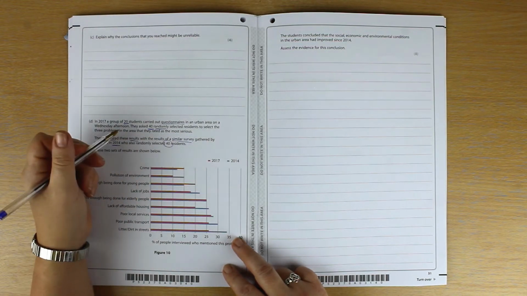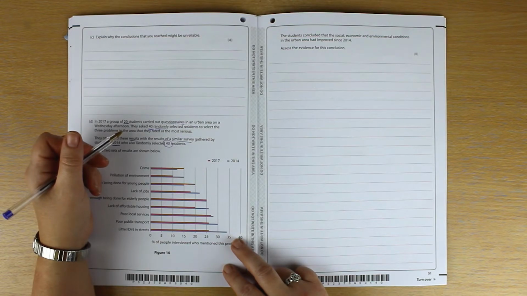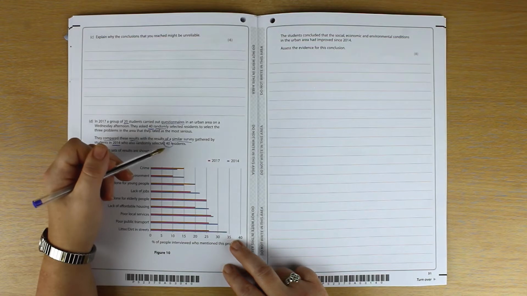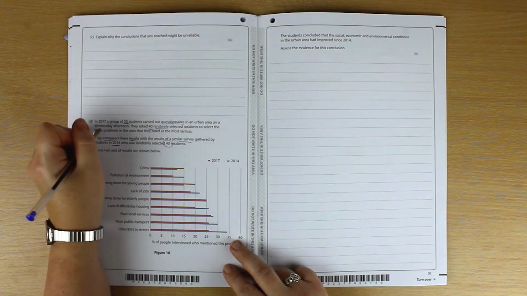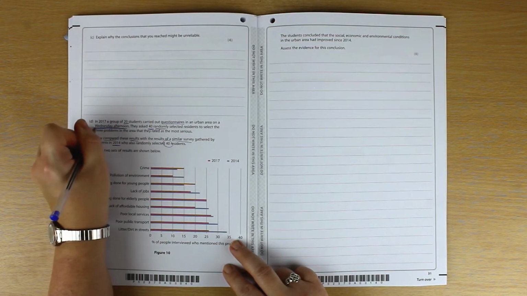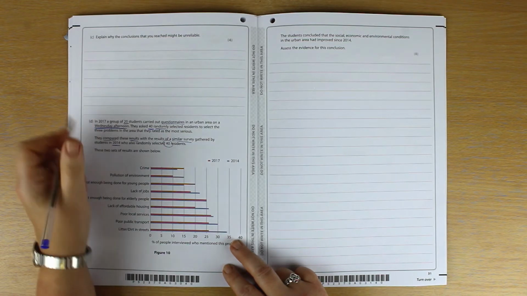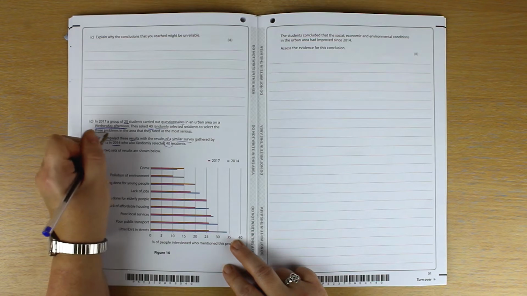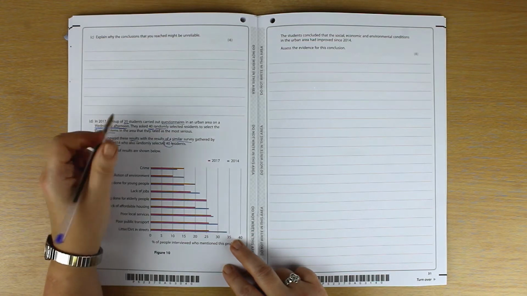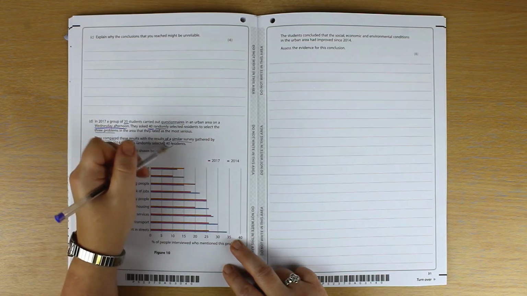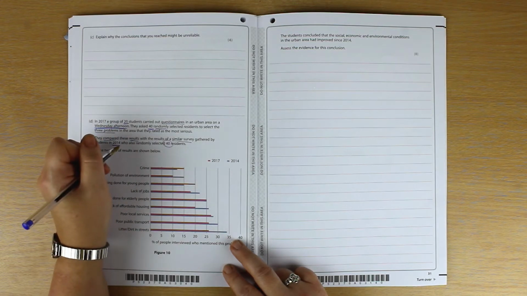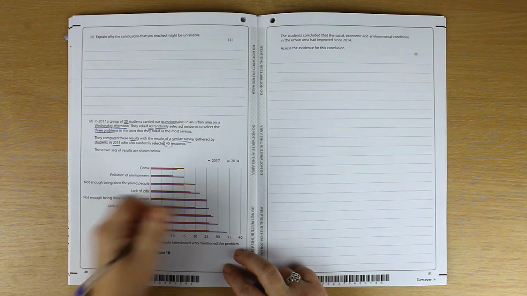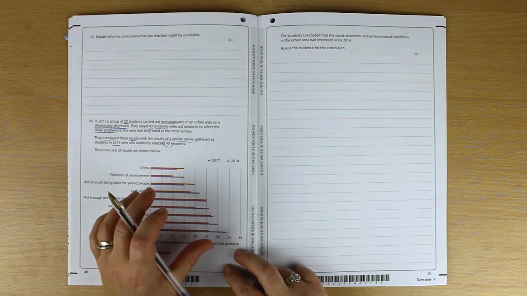Now, automatically, as a piece of fieldwork, I'm thinking, was 40 questionnaires enough? Should they have asked some more? They've only gone out once to ask these questionnaires, so it's going to be very limited. They've only really asked them to grade or select 3 problems out of a list. They've then compared these results with 40 completely different people that they asked 3 years ago. They've then graphed the information, so they've got a data presentation there.